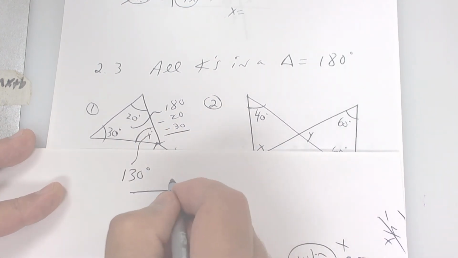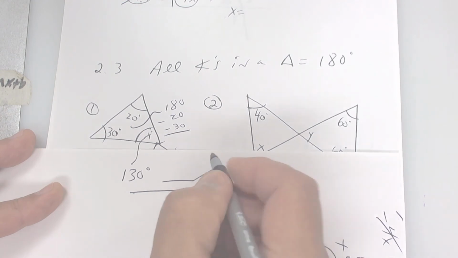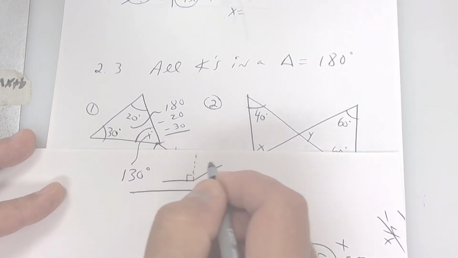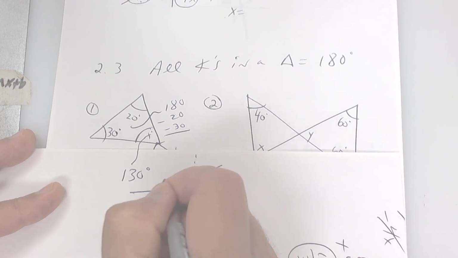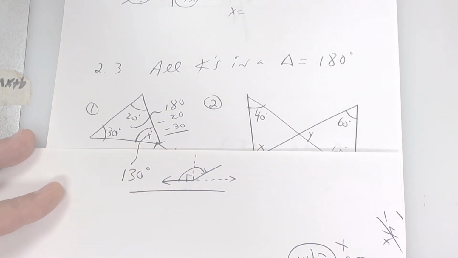A 130 degree angle looks more like this, because here's 90. So 130 would be about there. And 180 is a straight line. Okay, so make sure you understand that the diagram's not right, but the answer is correct.